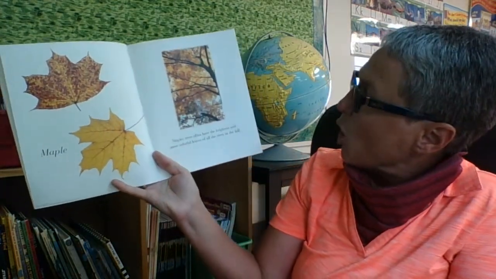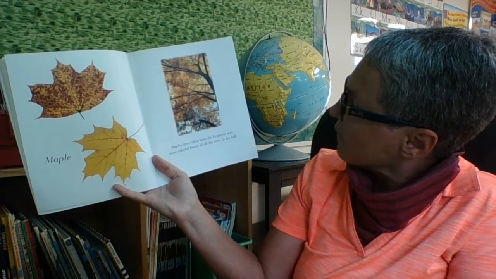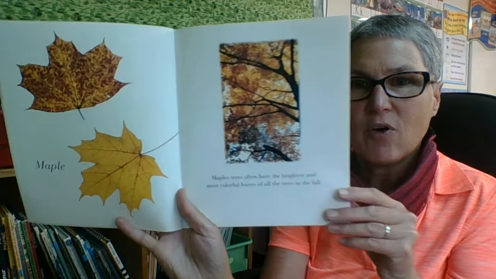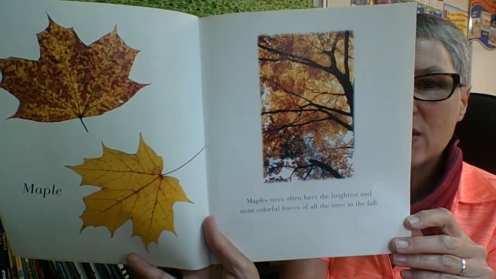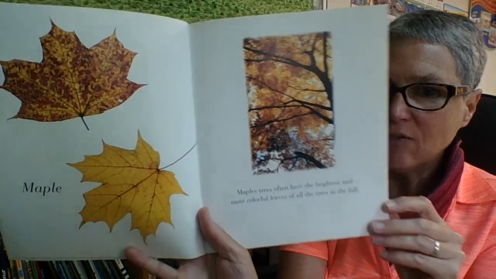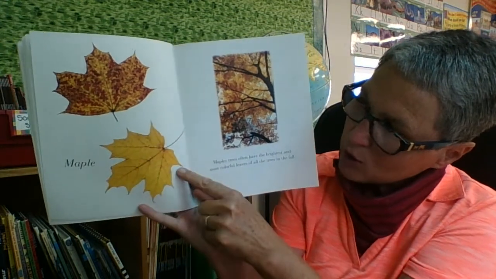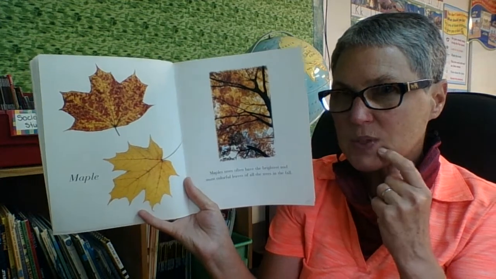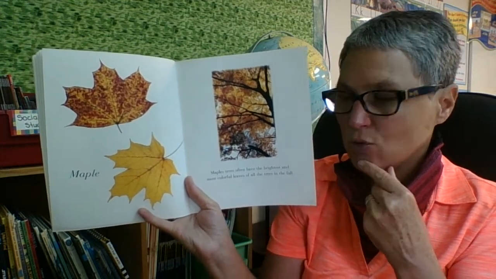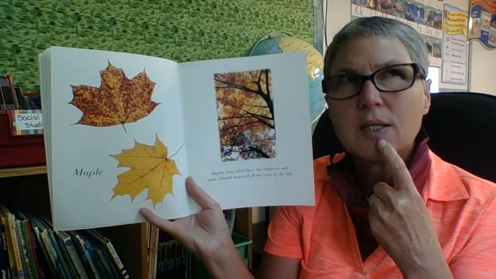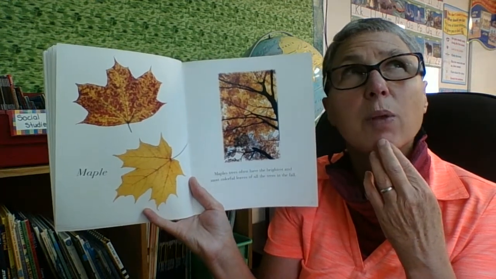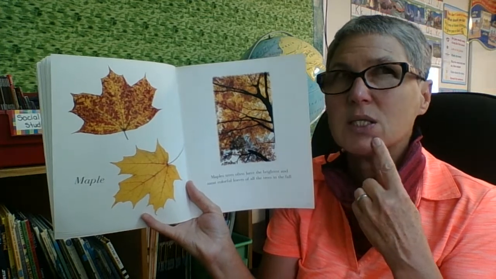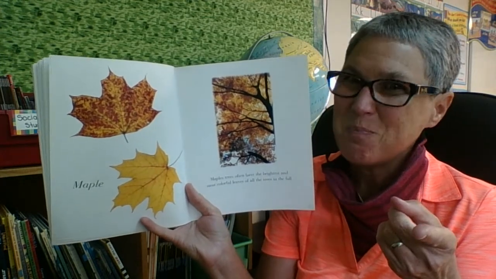Maple. Maple trees often have the brightest and most colorful leaves of all the trees in the fall. So if you see a brightly colored leaf that has this shape, it is most likely a maple tree. And there's something else that we can get from a certain maple tree. I wonder what that is again. I pour it on my pancakes and my waffles, and it's really sweet and sticky. Maple syrup.